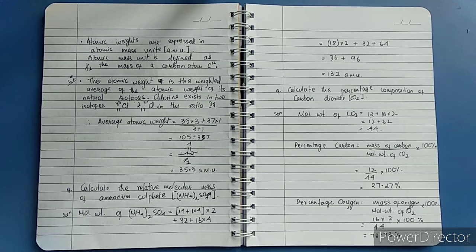So if you are asked for, say, NaOH for example, you will find for sodium separately, for oxygen separately, and for hydrogen separately. You need to find each one of them separately. So this is how we solve questions for percentage composition.